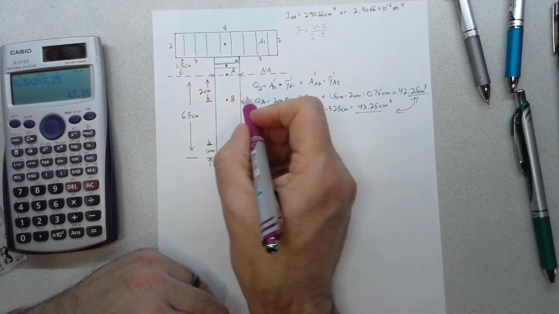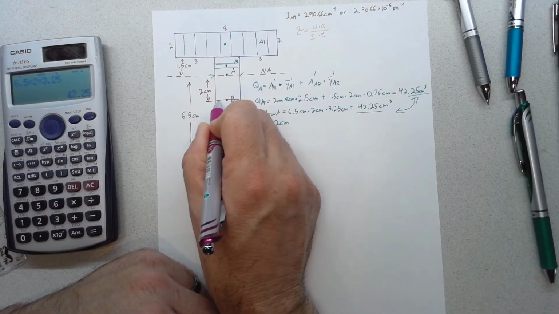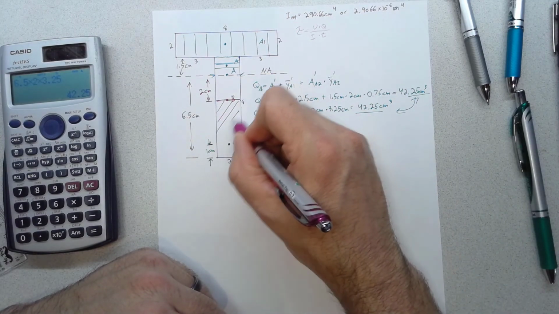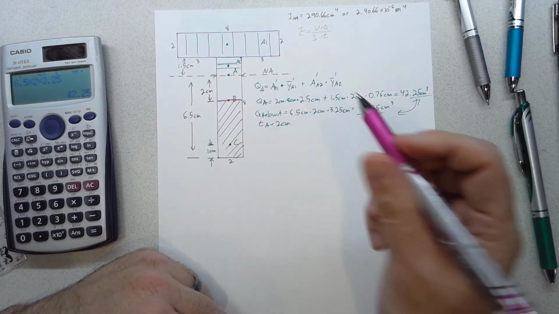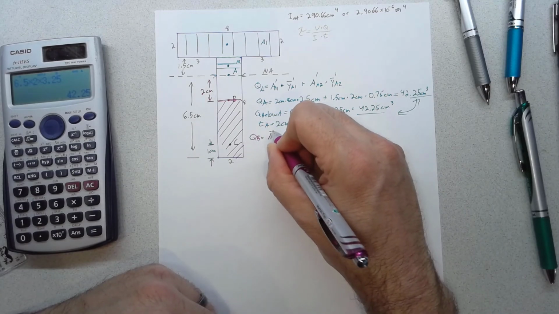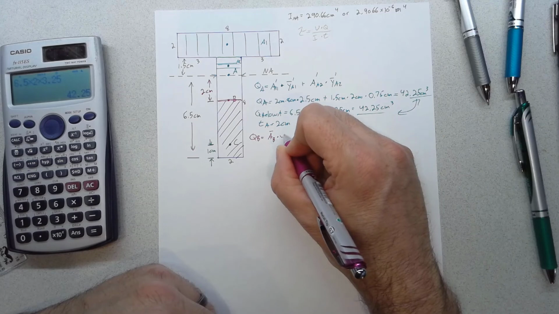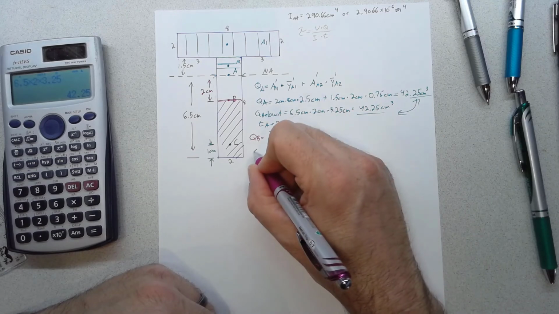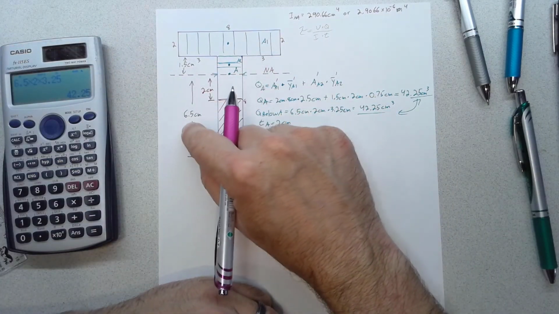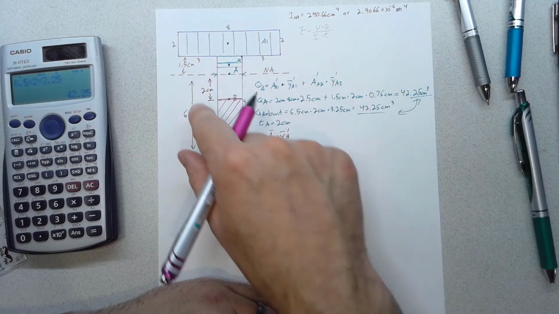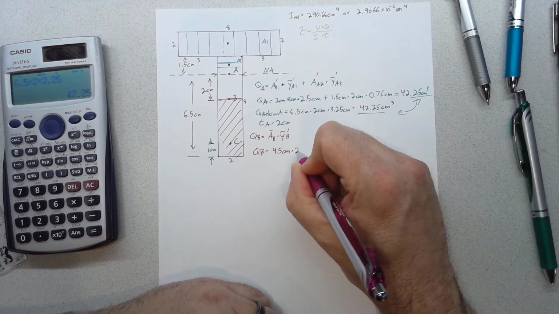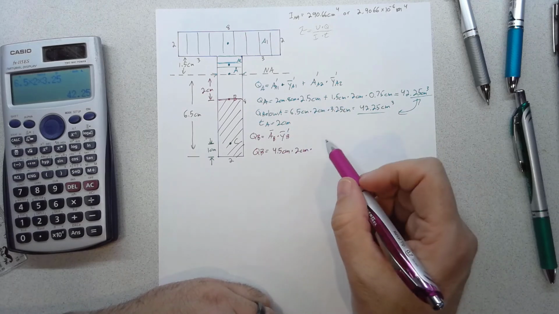That's this color here. So if we are now looking at a section through B, again, I could do above or below, but hopefully you're seeing it's going to be a lot easier if I do it based on the section below. So Q at B is equal to A prime B times Y bar prime B. So for the area of B, I'm given that it's 2 centimeters down from the neutral axis. So the neutral axis is at 6.5, so it's going to be 4.5 centimeters high times the width of 2 centimeters. And now the distance from the centroid to the neutral axis.